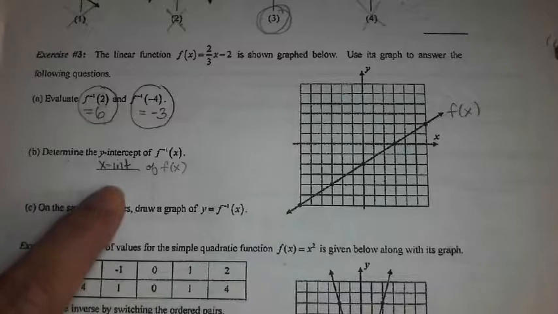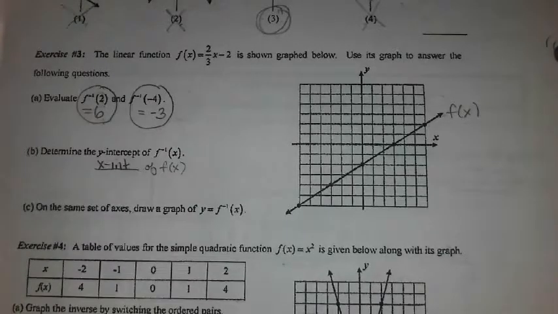So what is the x-intercept of f of x? Jake. What is the x-intercept of f of x? It's a number. Intercept means cross.